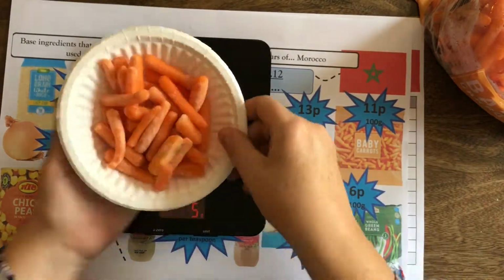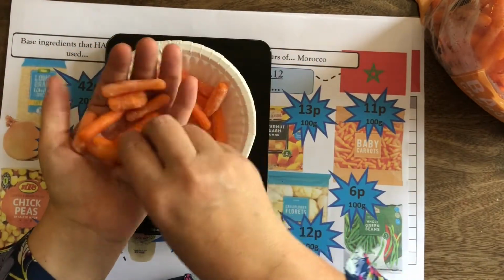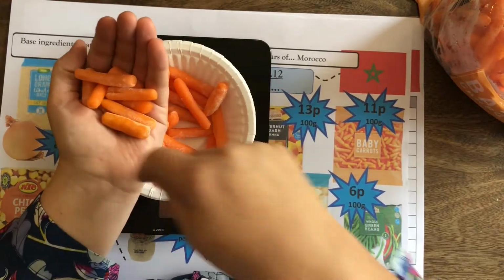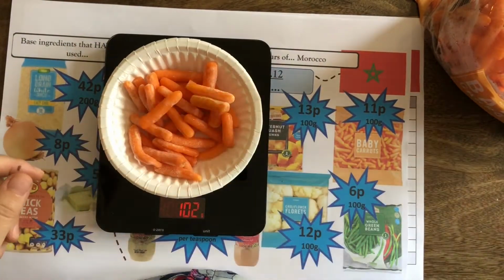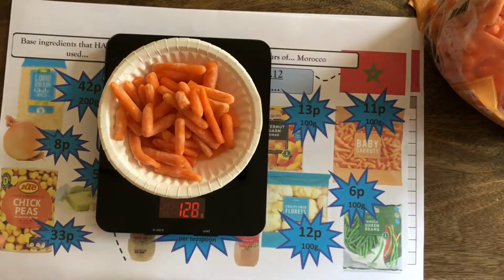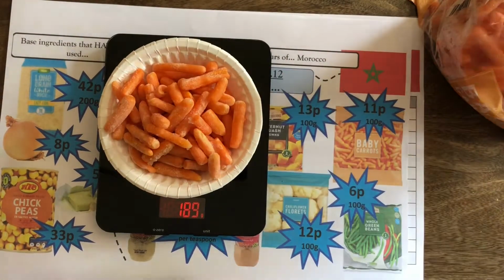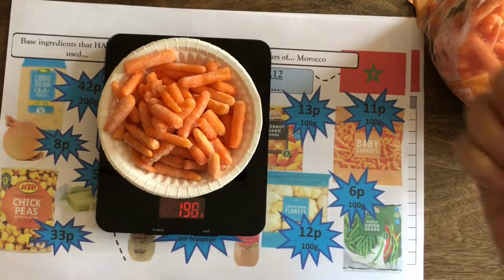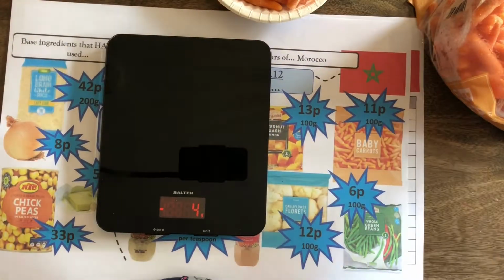And if you split that between 4 of you, because remember this is for 4 people, everyone has a little handful of carrots like that, which is just about a portion of fruit or vegetables. You need your 7 portions a day of those. So you might want to say, actually, we don't want 100 grams of this, we want 200 grams, which means you have to double the amount of money. So 200 grams of the carrots is 22p instead of the 11p.